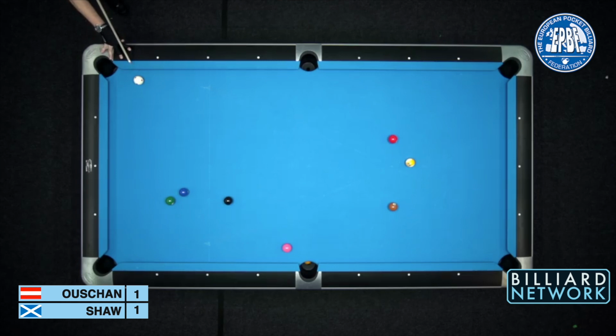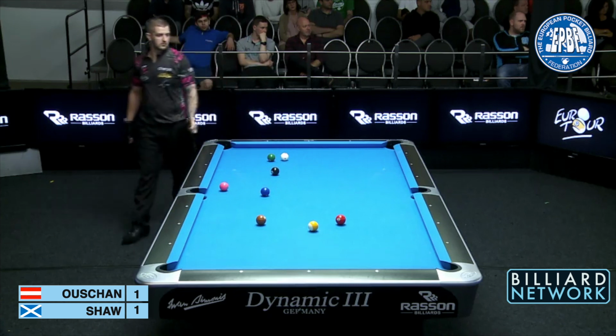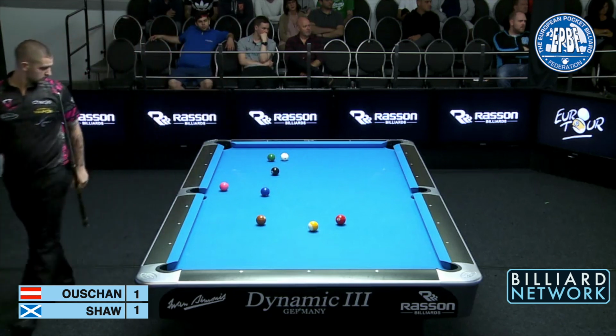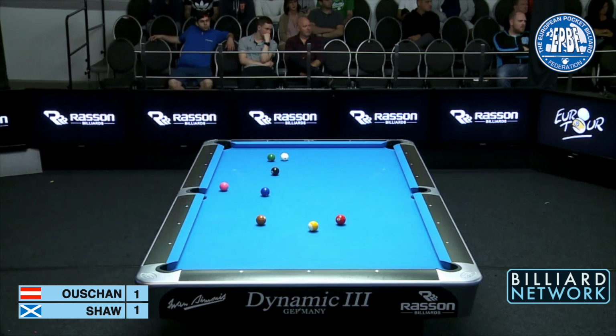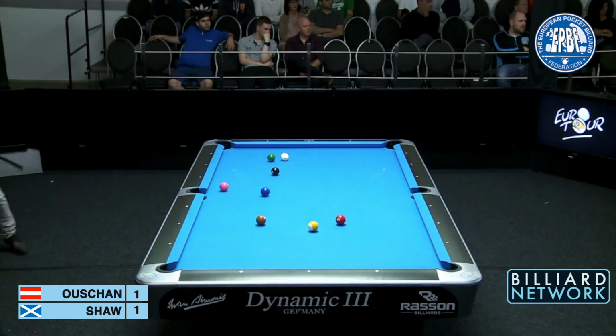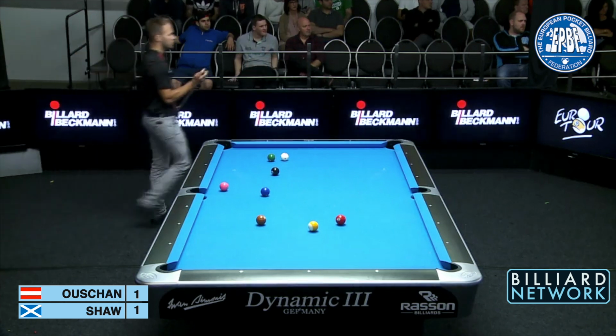I think he'll bank the 2 and try to come under the pink somehow. No, he played for the bank. Oh, he played for a roll, and he was going to take the long shot on the 3. I didn't think he could get on the 3 like that, but that was actually the right shot. And he got a little bit of a break. He hit it the right speed. He sure is living right.